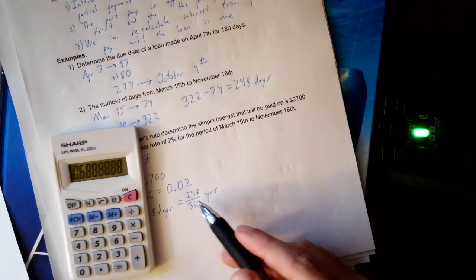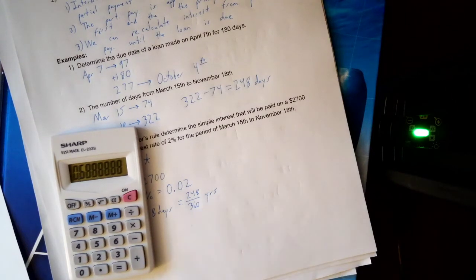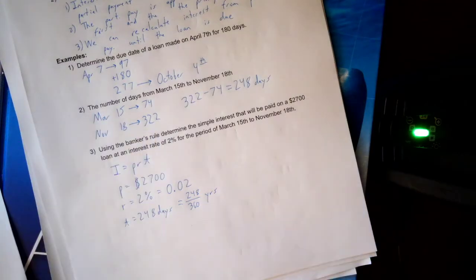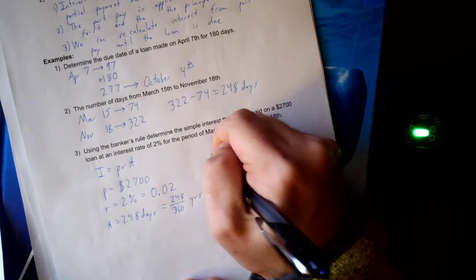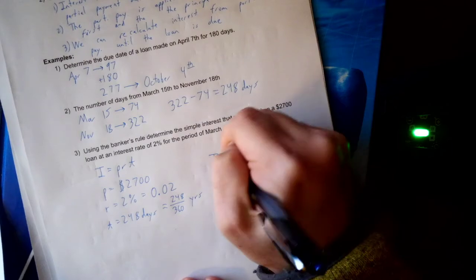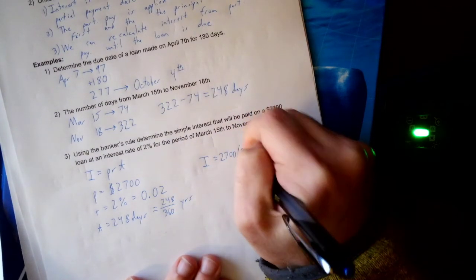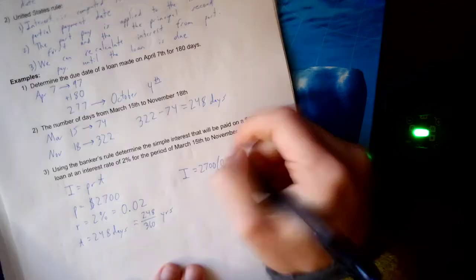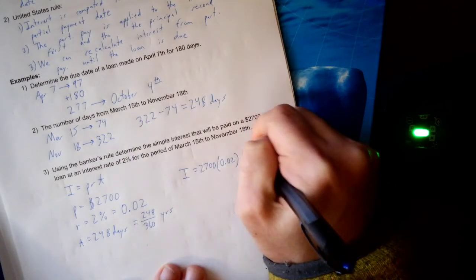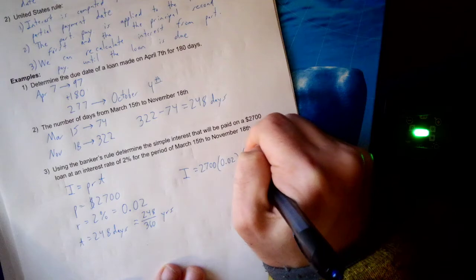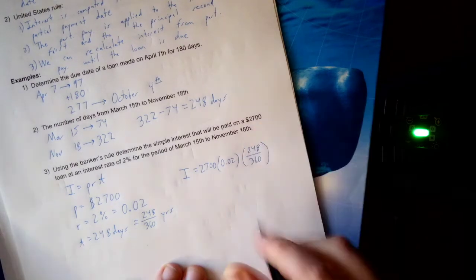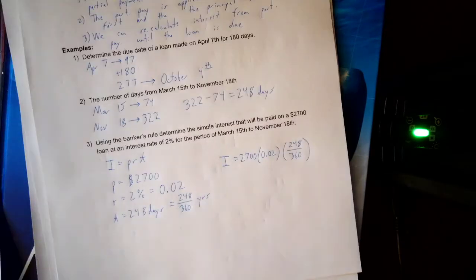Or you can just keep it as a fraction so you can save yourself a little bit of decimals and then divide it in the equation. I'm going to save myself a bit of writing and divide it during the equation, because I know interest will be equal to 2,700 times 0.02 times the time, which remember is 248 over 360. Or you could write the decimal. Both are fine options.